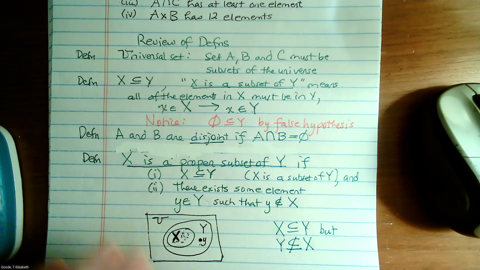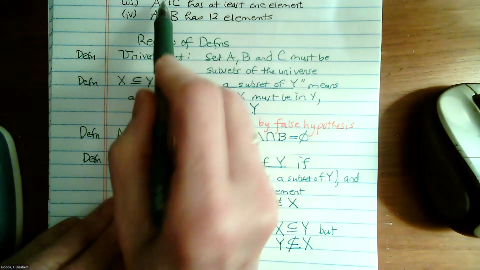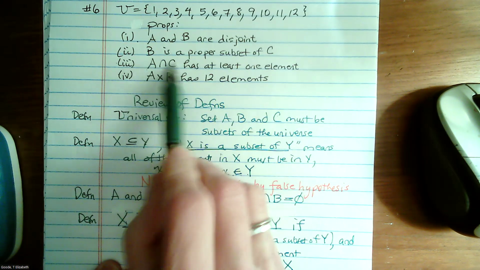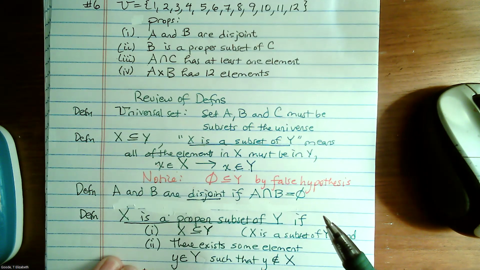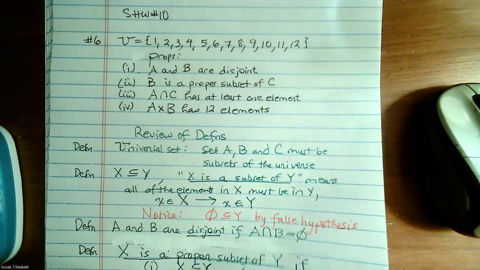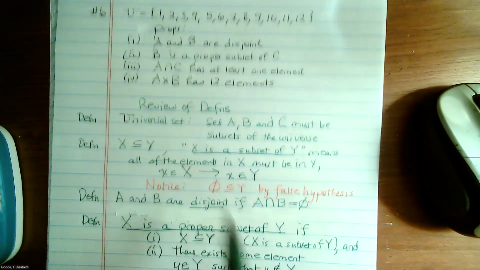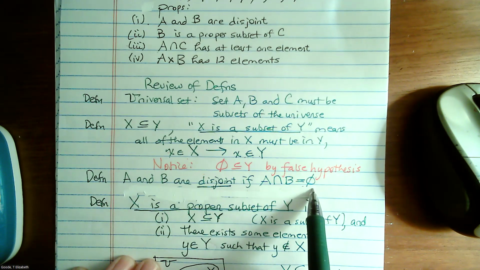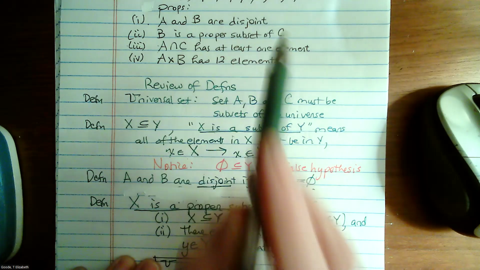Thank you. So do you understand what it means for A intersect C to have at least one element? Do you understand the intersection? Yeah, A intersects C, meaning... but A and B are disjoint sets. That means they have nothing in common. They have no elements in common. But we don't know, A intersect C has at least one element.